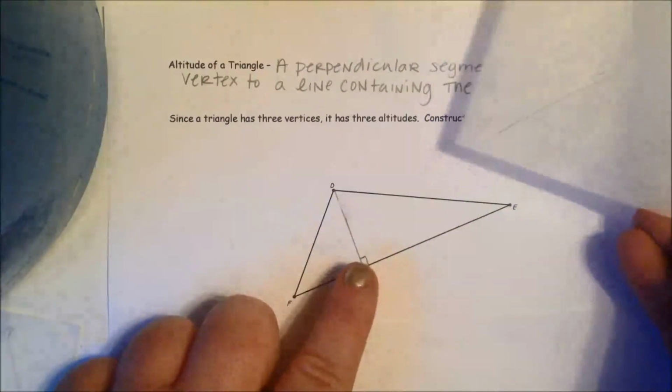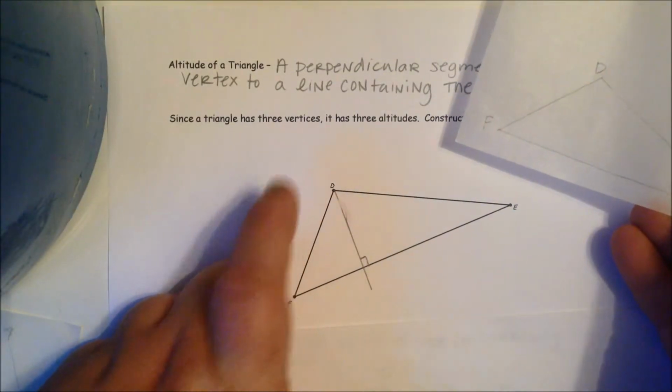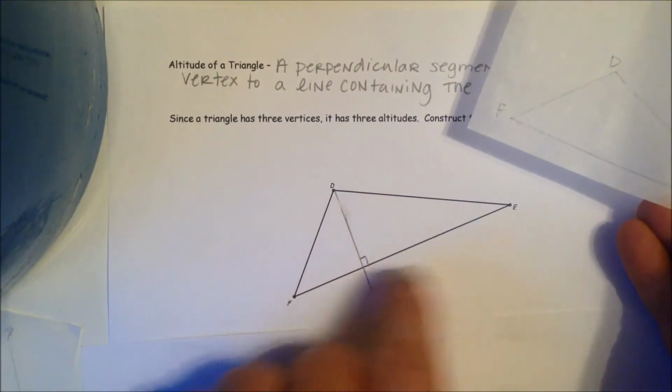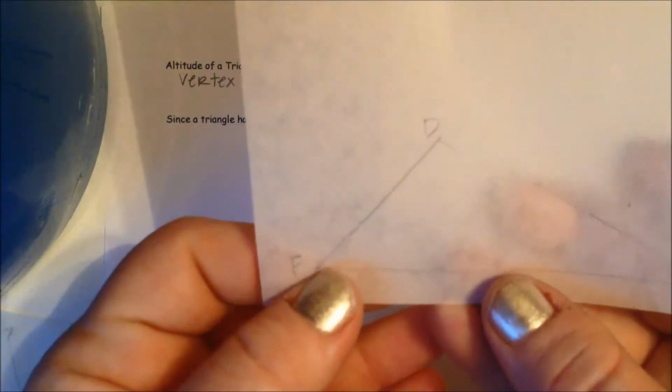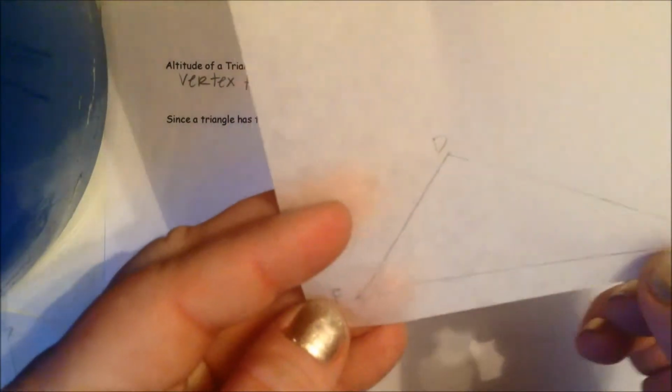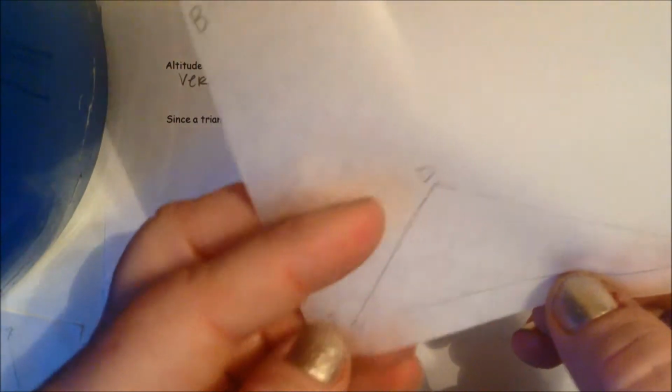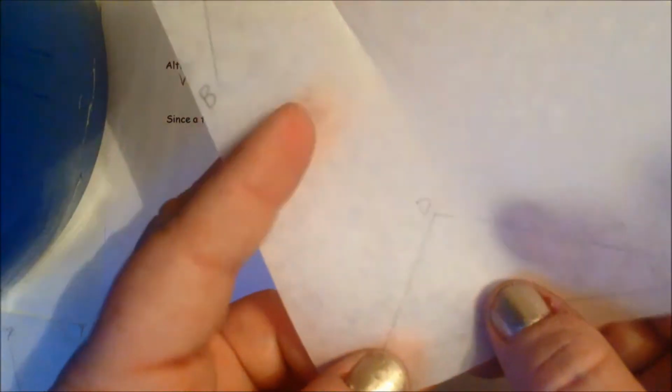So once you've constructed FDE, to find this altitude coming from D to FE, I take my triangle and I'm going to try to fold this line on top of itself, where D is where my fold is of the line. Okay, so I'm putting FE on top of itself. I can see the line is on top of itself, but I need to make sure the crease in my paper is at D.